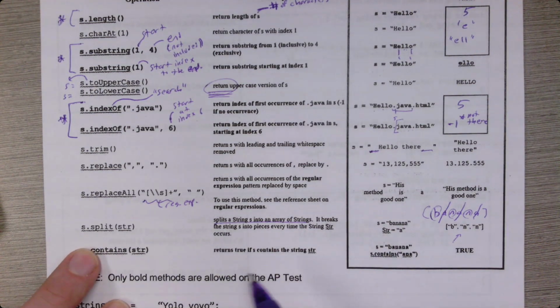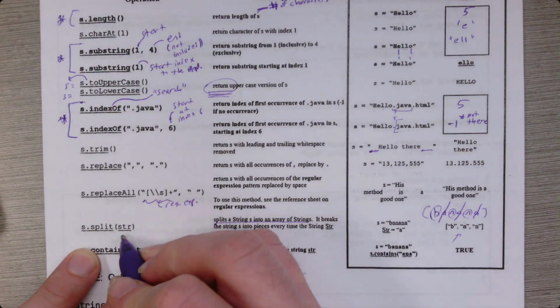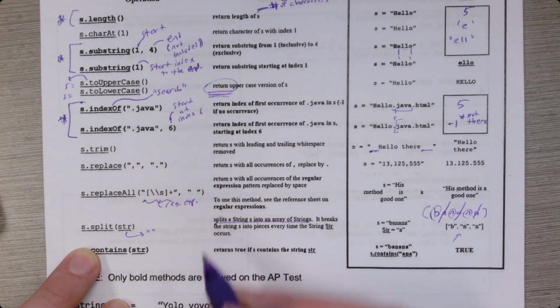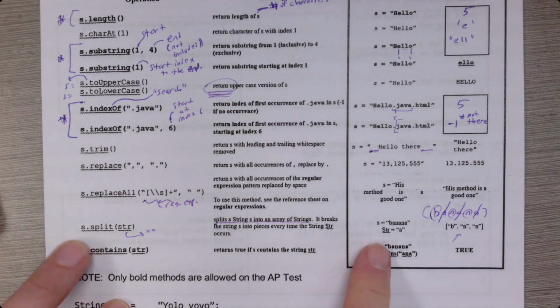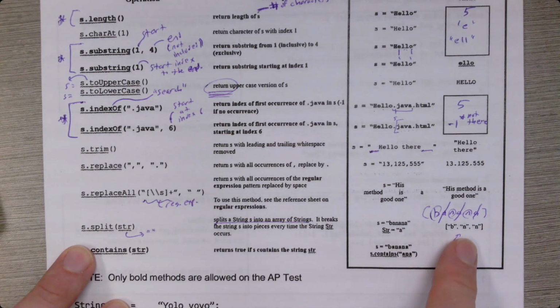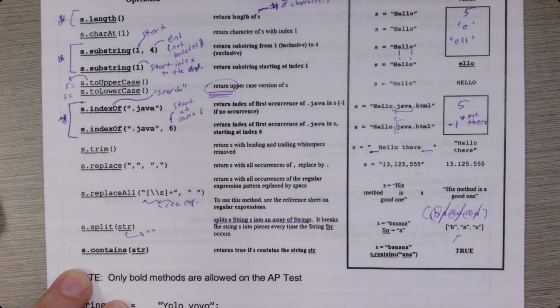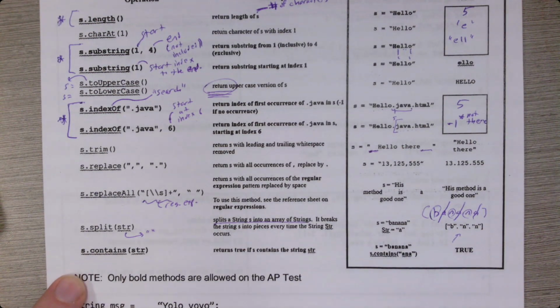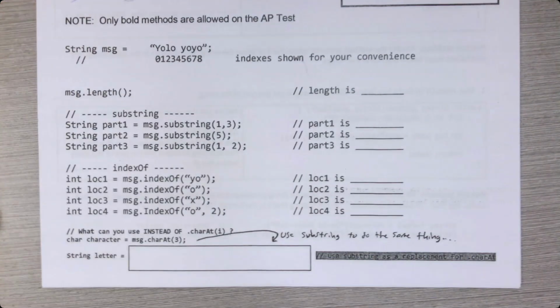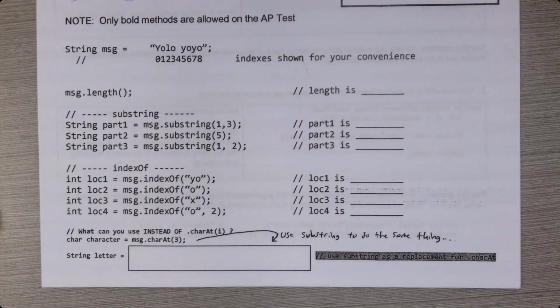So split is helpful if you want to break a really large string into a list of words. Then you could split on space. If you split on the empty string, then it will break your string into an array of individual characters. So those are useful, but we'll talk about that later. Contains just asks, does this string contain that one anywhere inside it? And it just returns true or false. Okay, so if you want to, you could pause the video and try these. This is just a quick test of the basics.